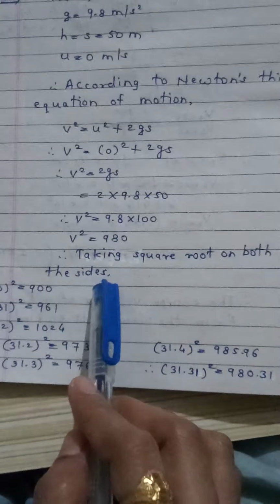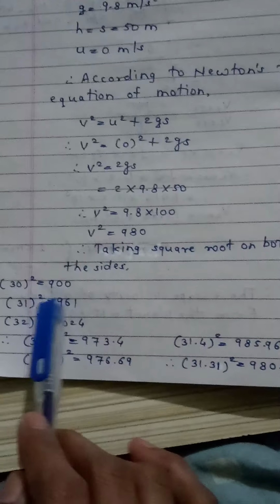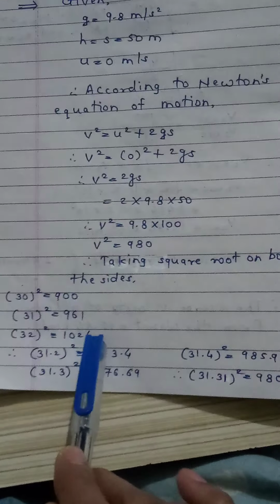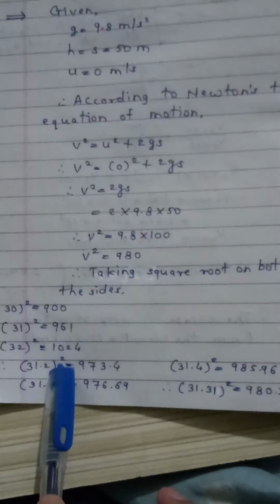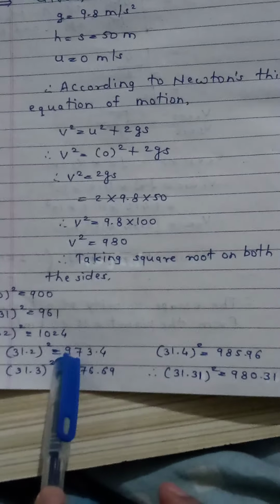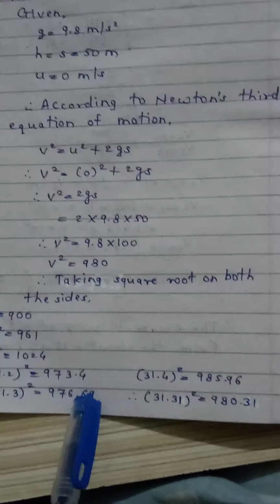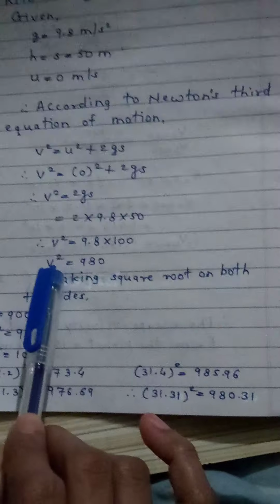So how to take the square root? We know 30 square is 900. 31 square is 961. 32 square is 1024. So obviously our 980 is in between 31 and 32. So I took tentative squares, that is 31.2 square, I got 973.4. Then afterwards I took 31.3 square, that is 976.69.